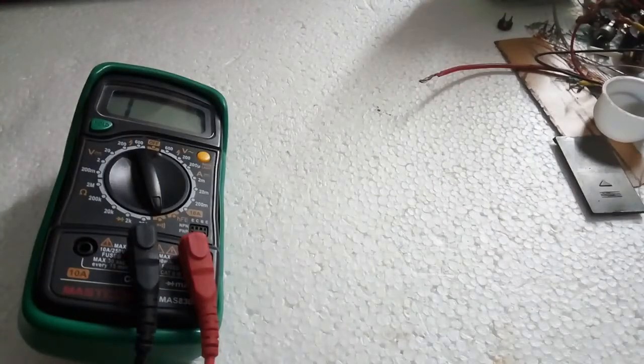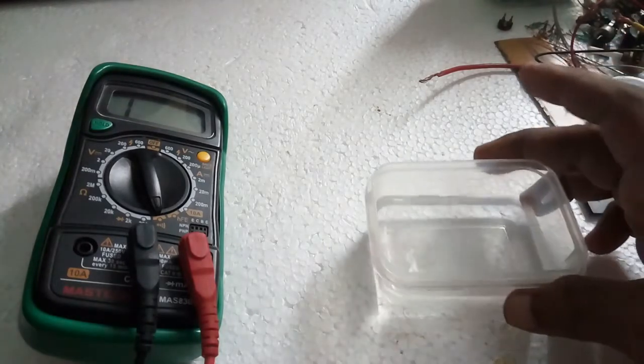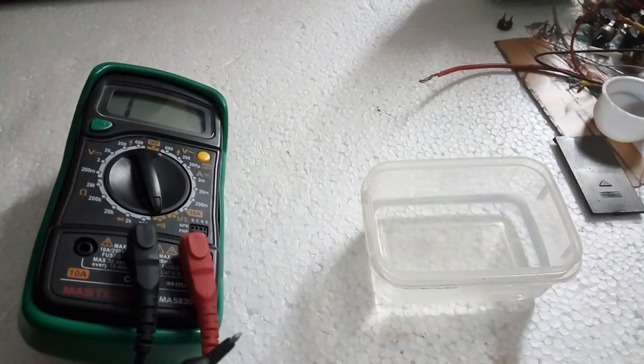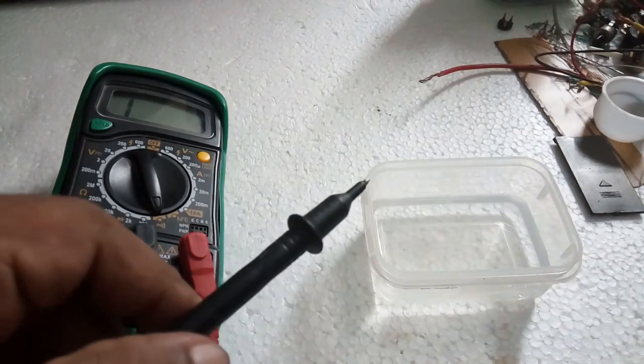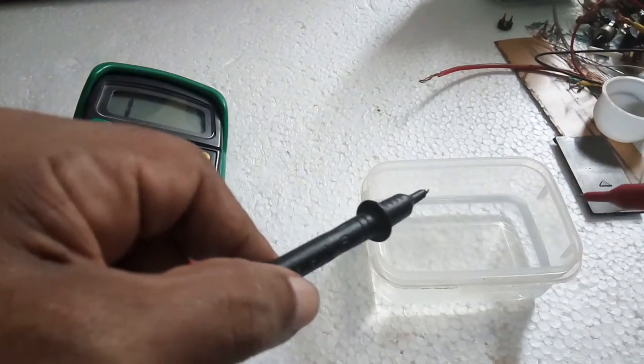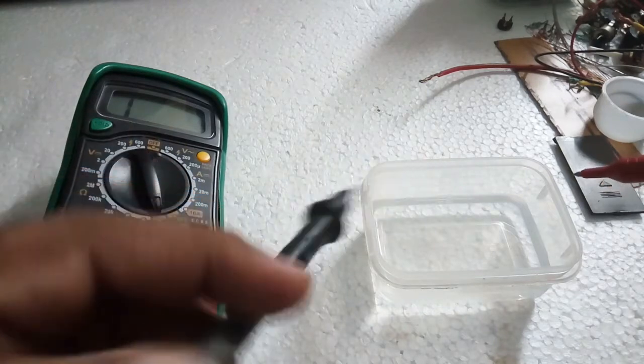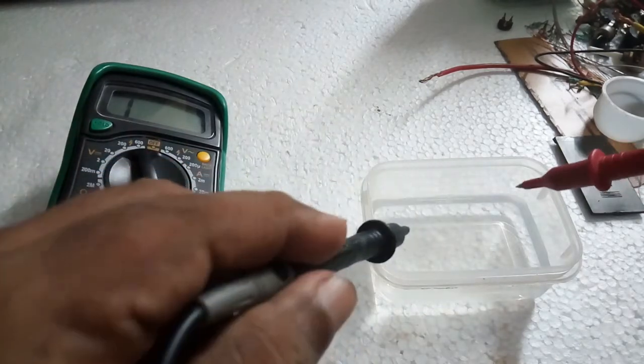Now I am introducing another material here. This is a small container filled with water. Let us see whether it conducts electricity.